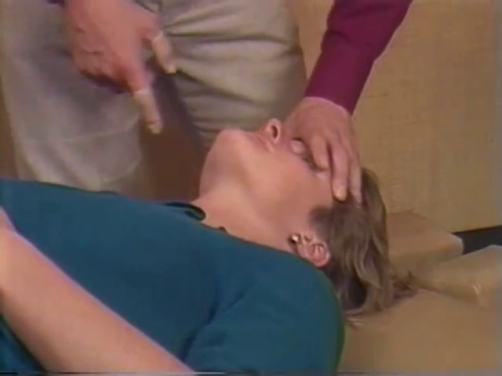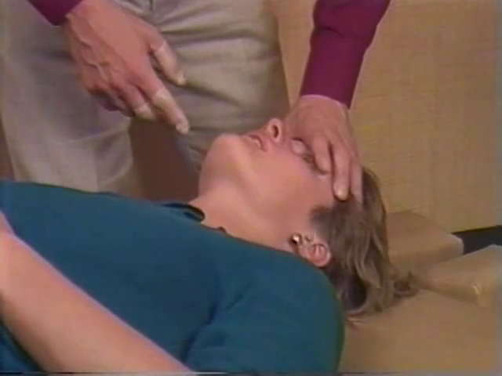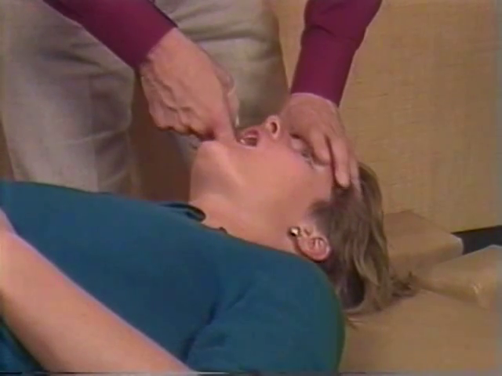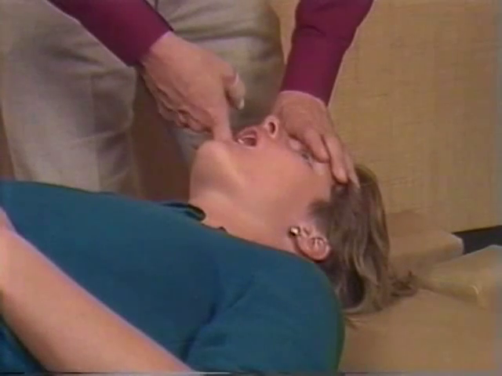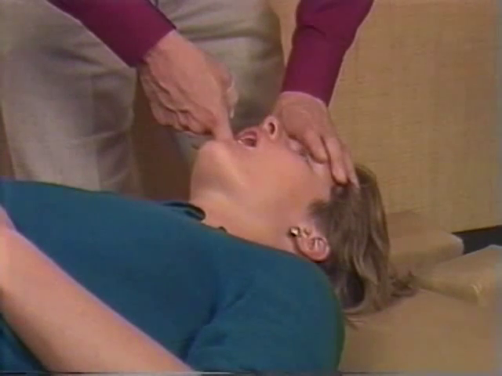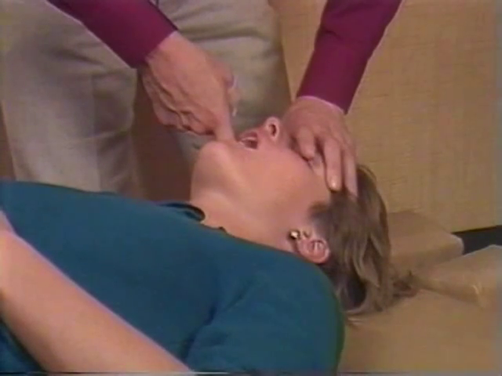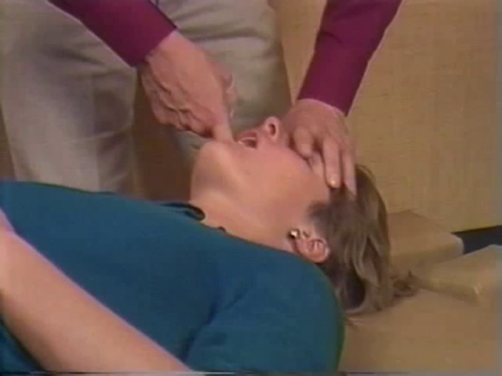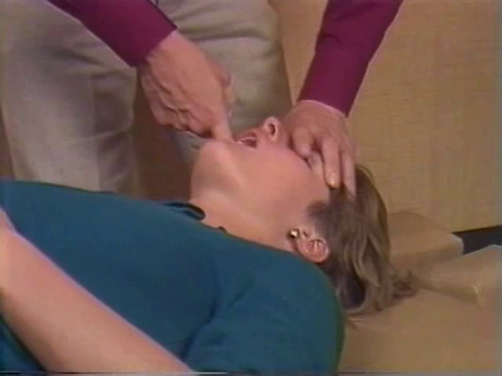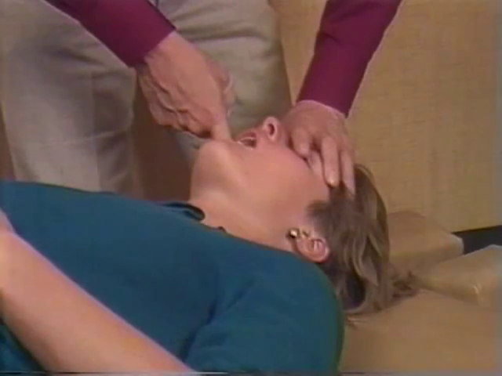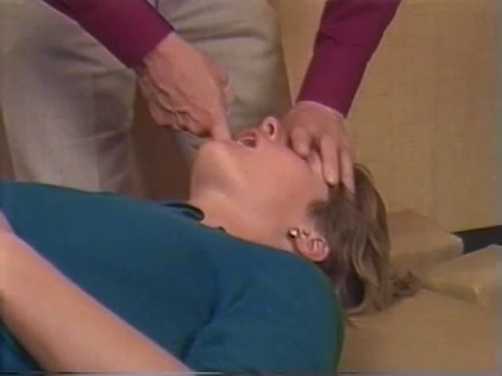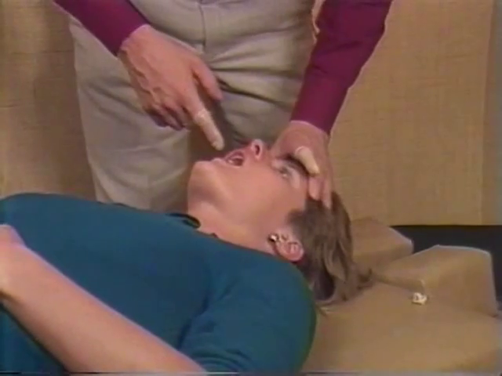Now my next point of contact is on the pterygoids, on the hamulus, and I'm just coming behind the posterior molars here and a little bit medially. I'm reinforcing my contact on the same side. In this case it is Kim's right. And then I'm waiting until it comes cephalad. There's a very nice releasing movement.